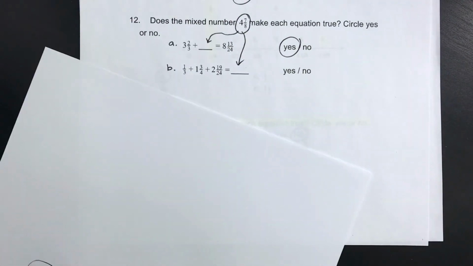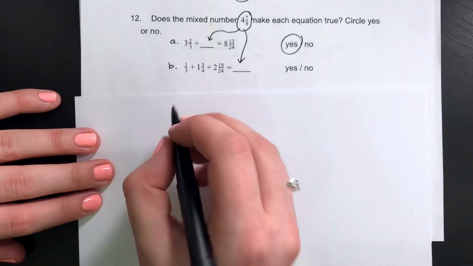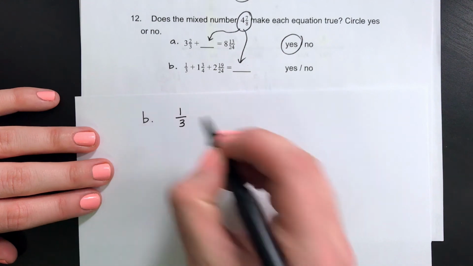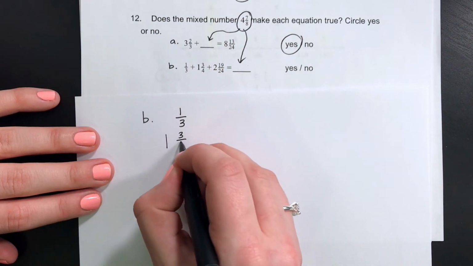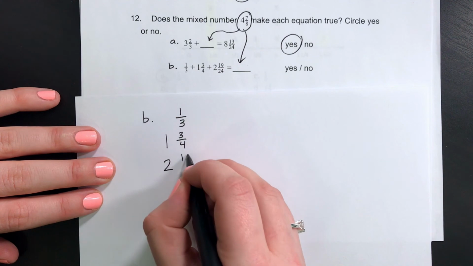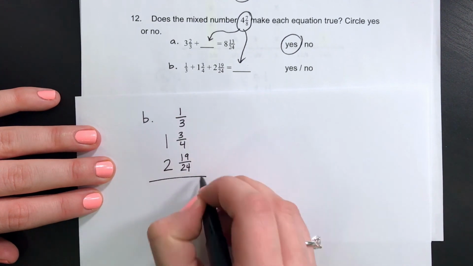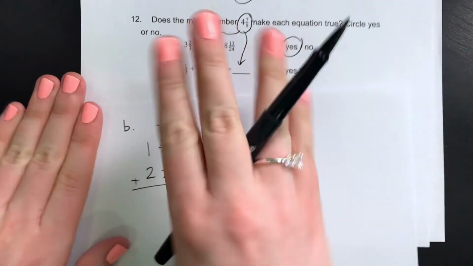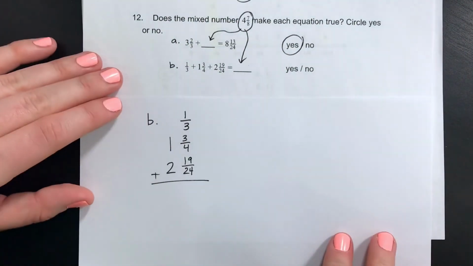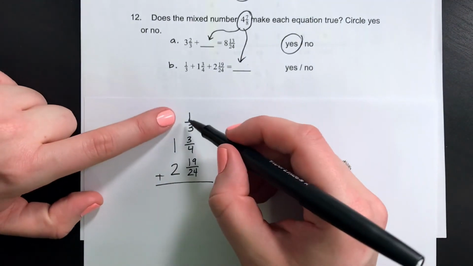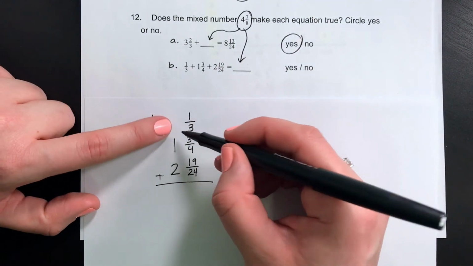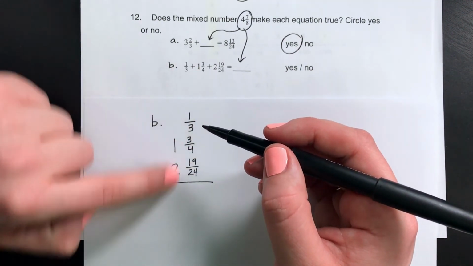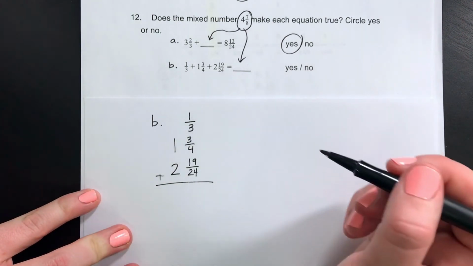All right, so let's try B. And B has 3 fractions in it. So 1/3 plus 1 3/4 plus 2 19/24. One thing I really want to point out to you is, do you see how when I'm lining them up, I'm lining up the fractions on one side and the whole numbers on the other side? That's really important because especially this one here, this doesn't have a whole number for its placeholder, so you're going to have to actually think about putting the fractions all in one line and the whole numbers all in the other line. So just keep that in mind.